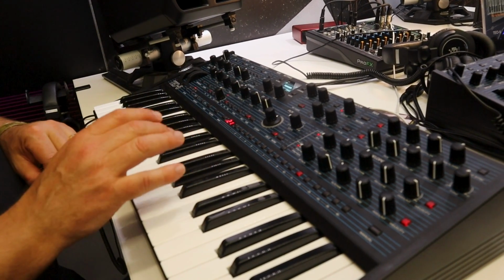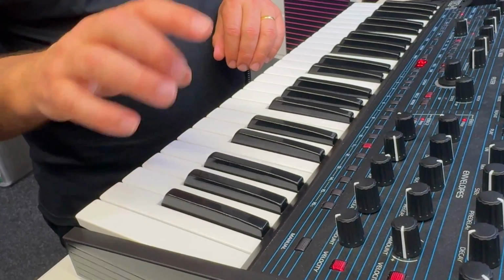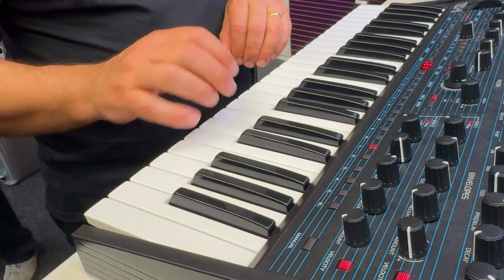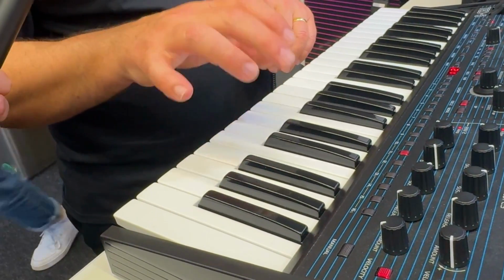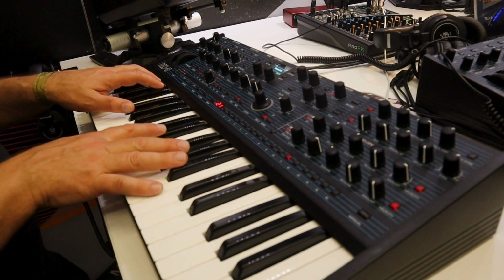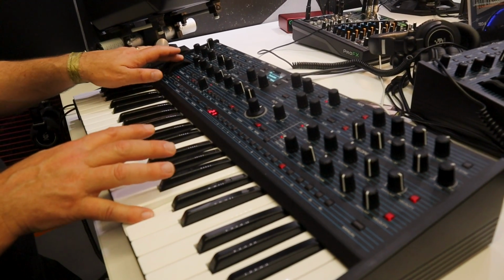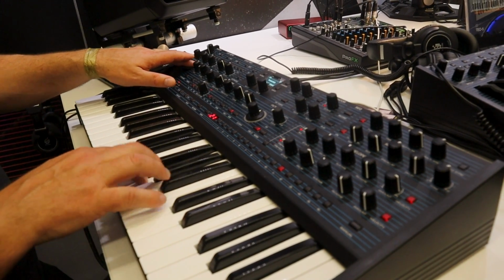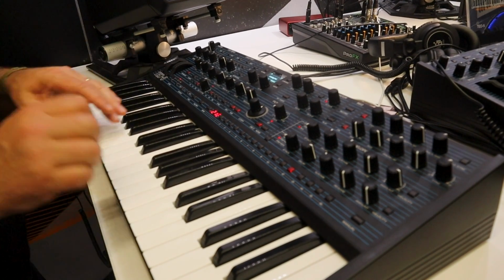This is again using the cross mod, and this is, you know, been doing this demo a little bit as well, the old Clair de Lune. But yeah, I mean, that just works really nicely. This one, I really like this.